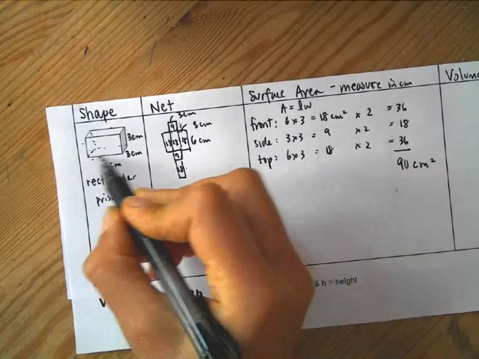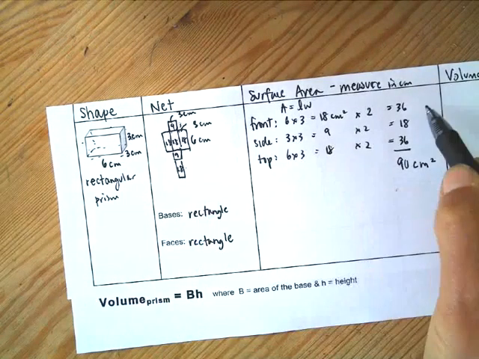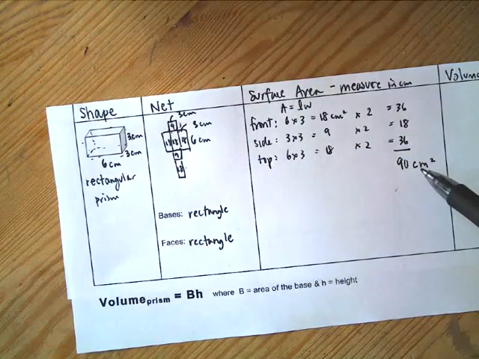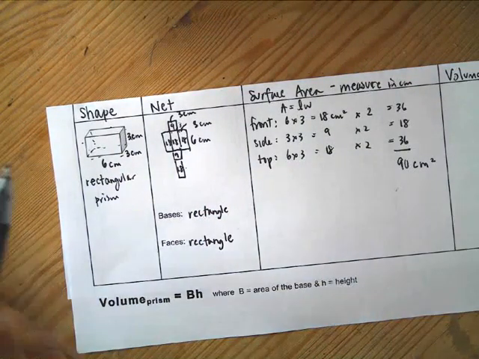Once again, it's centimeters times centimeters, so centimeters squared. And this is going to represent the amount of aluminum foil that you'll need to cover that shape.